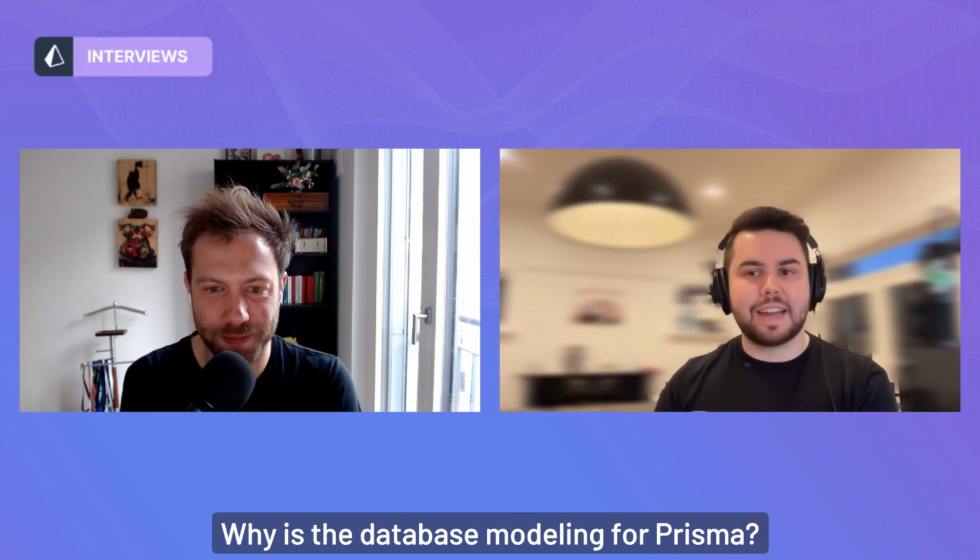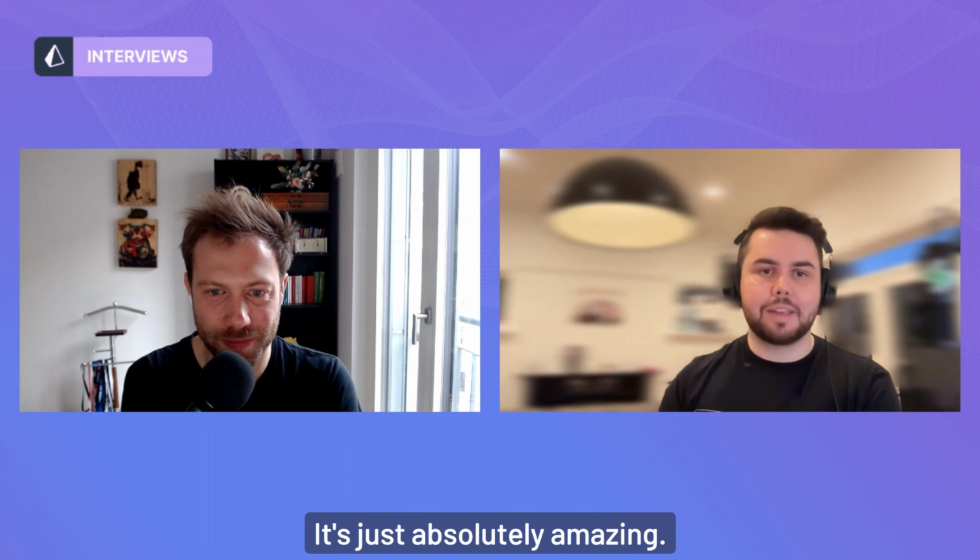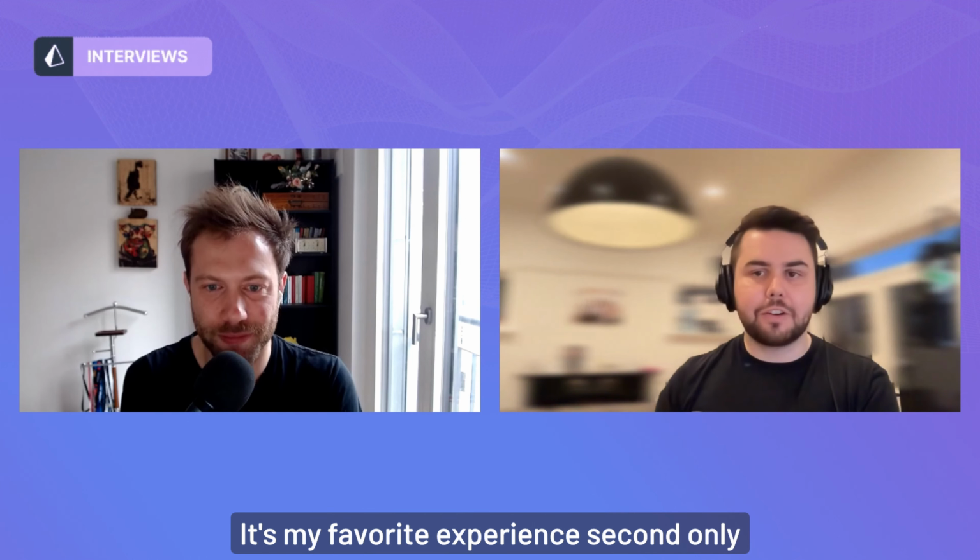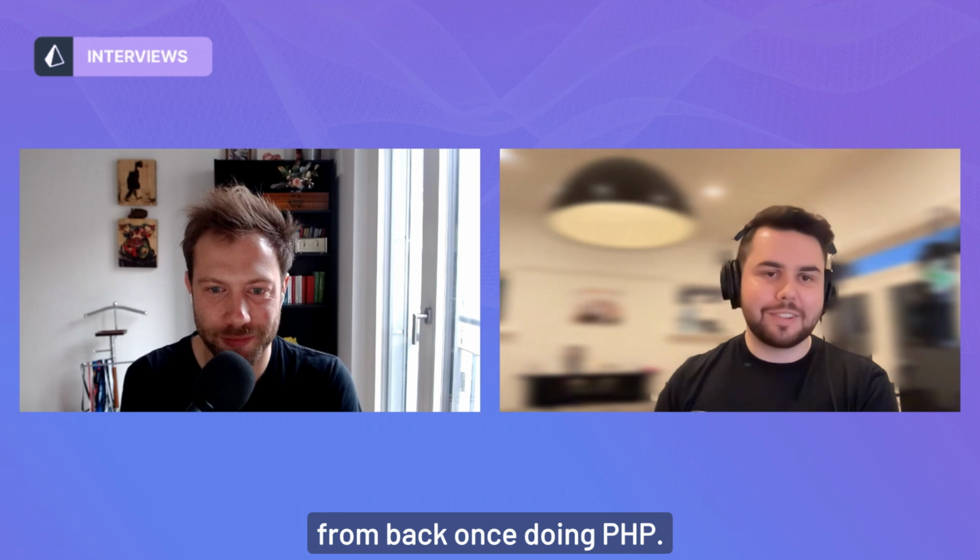The database modeling for Prisma is just absolutely amazing. It's my favorite experience, second only to Laravel's Eloquent from back when I was doing PHP.